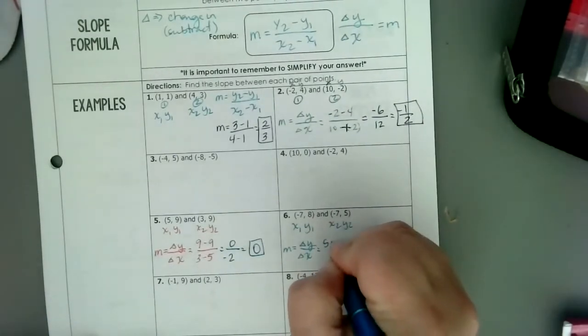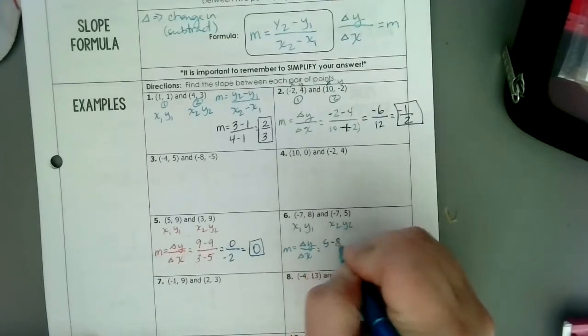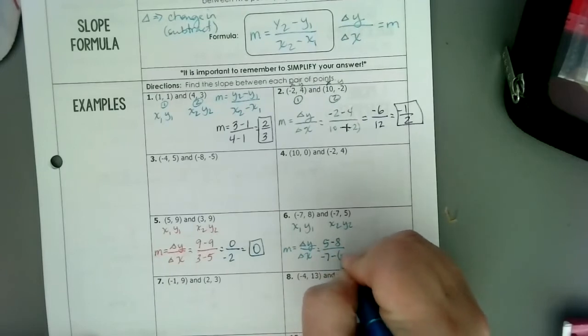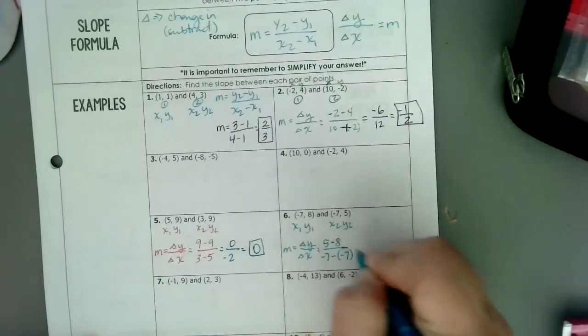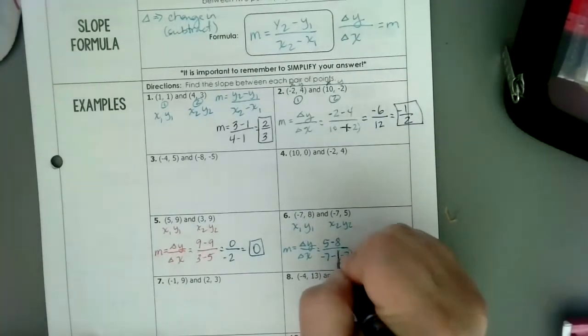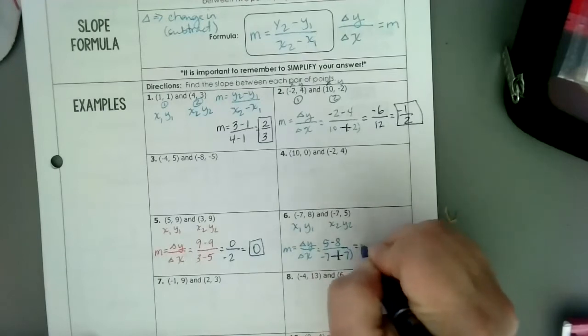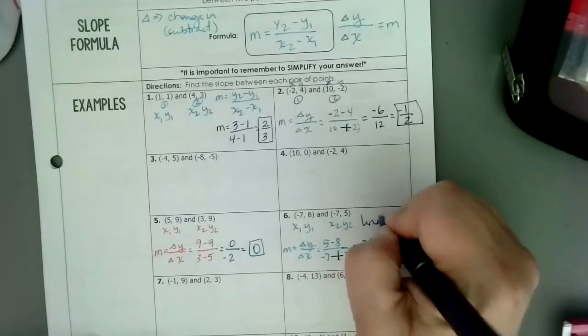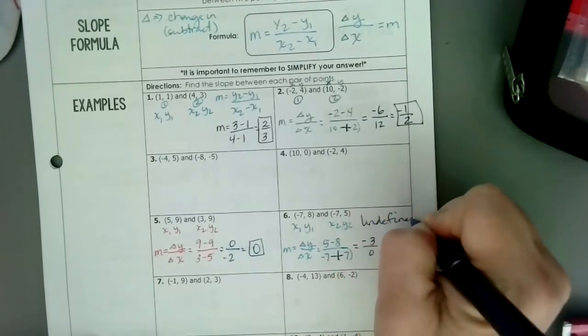So I have 5 minus 8 over negative 7 minus negative 7. And when I'm plugging in a negative number, I put it in parentheses. Double negative becomes the plus, so I have negative 3 over negative 7 plus 7, 0. Up, the 0 is in the denominator, so therefore my slope is undefined.